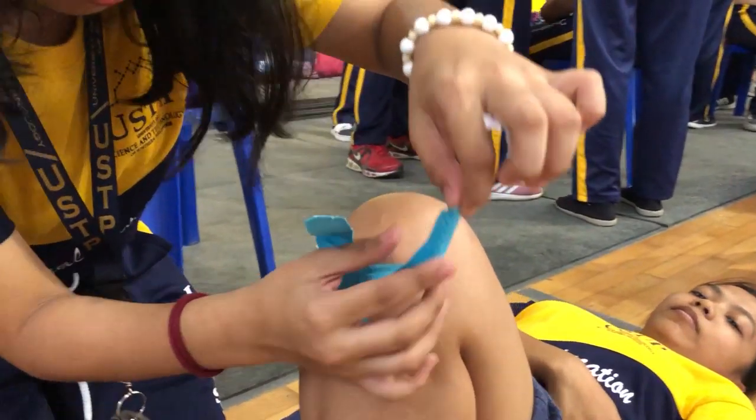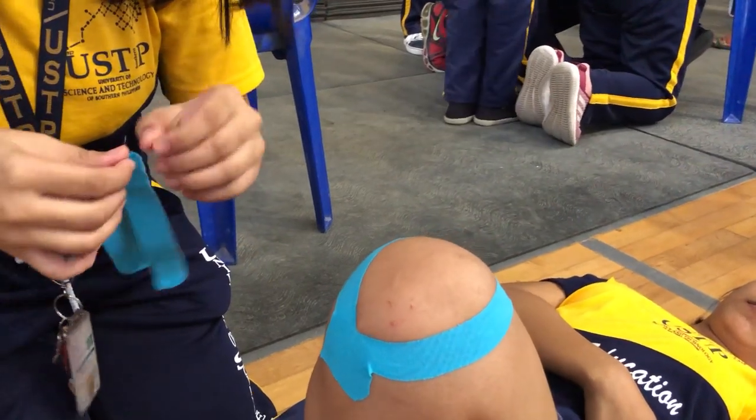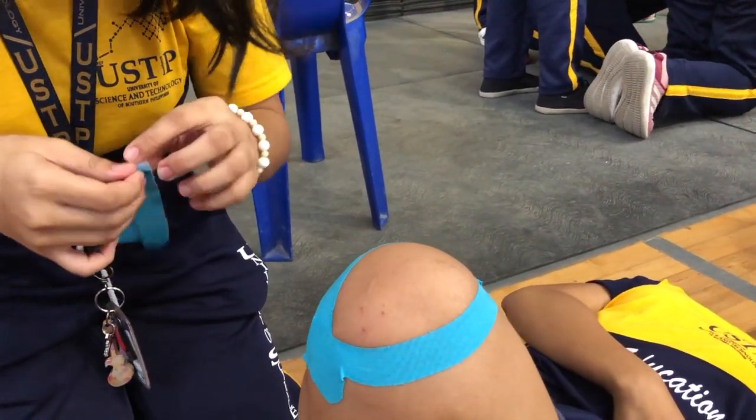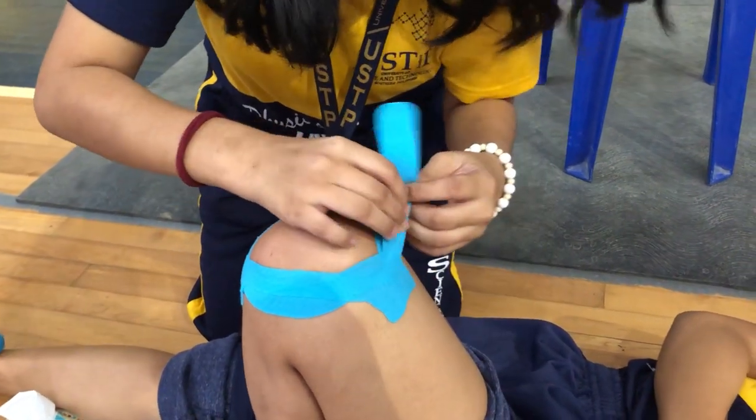So there are common knee injuries and their causes. First is fractures, which are caused by high energy trauma, such as accidents, sport injuries, or falls. Another one is dislocation, when bones of the knee are out of place, either completely or partially.